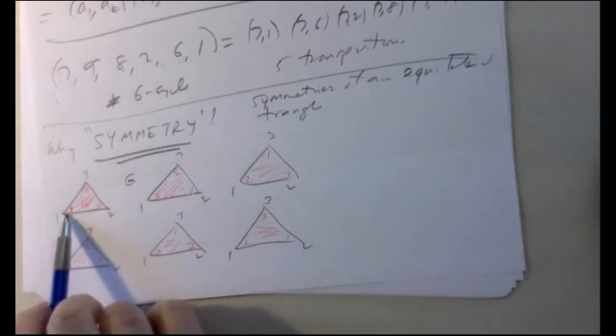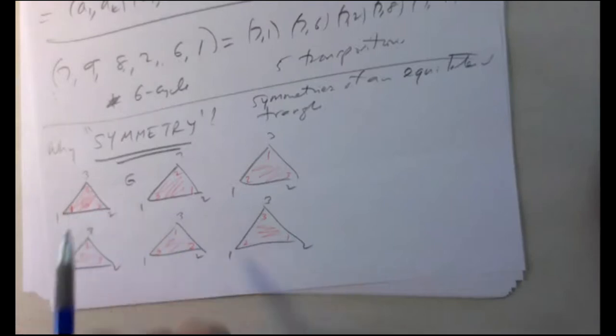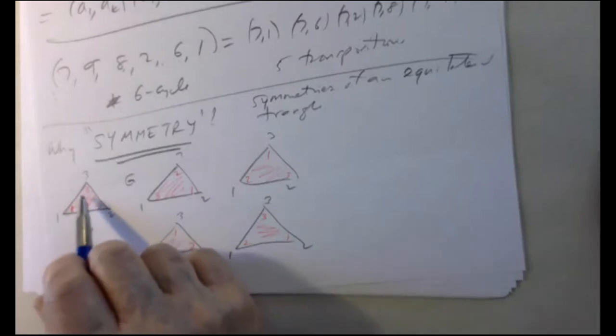And I can describe each of these symmetries by what happens to the vertices 1, 2, and 3. Like if I don't do anything, 1 stays at 1, 2 stays at 2, and 3 stays at 3.